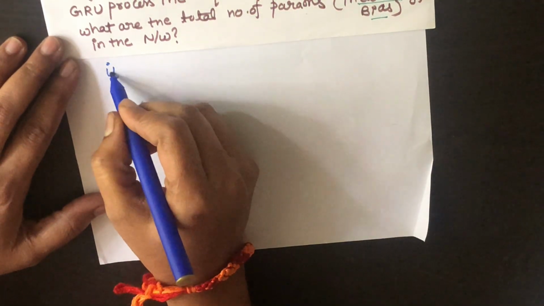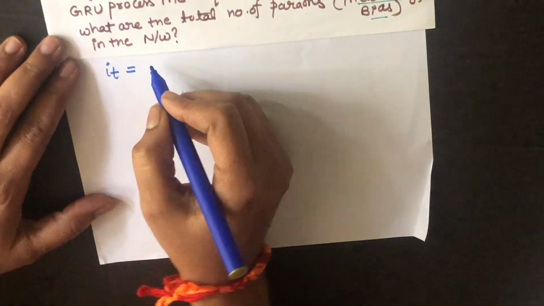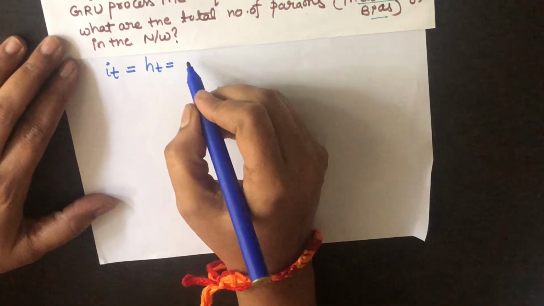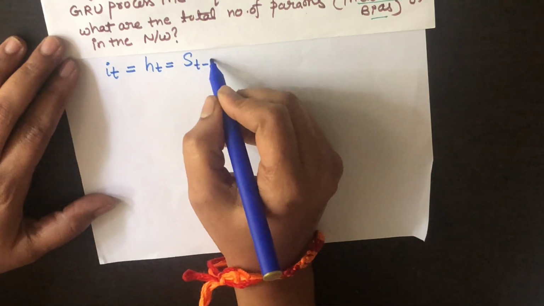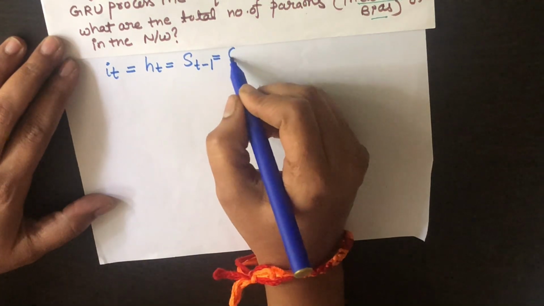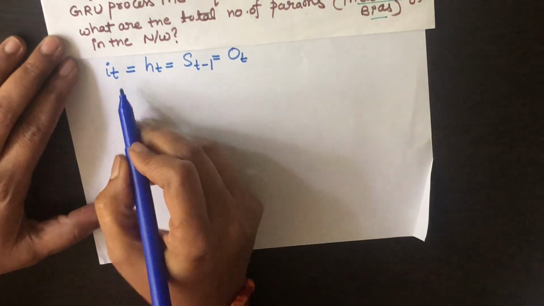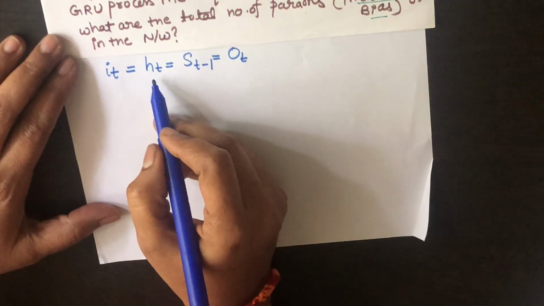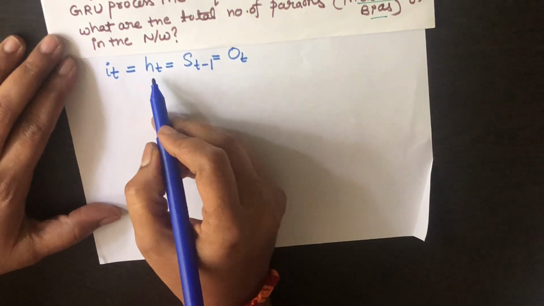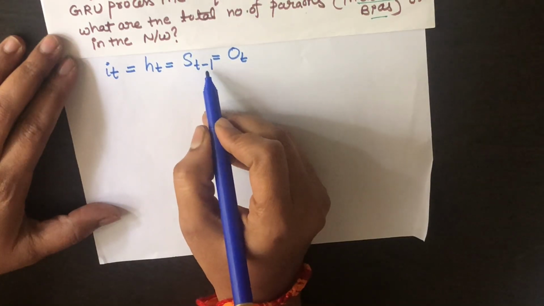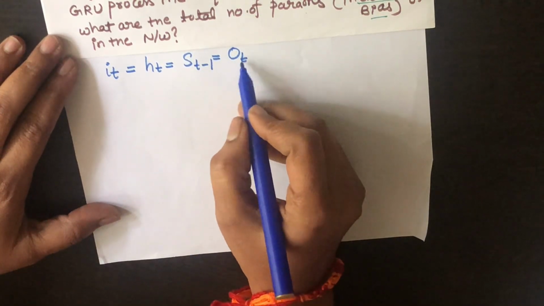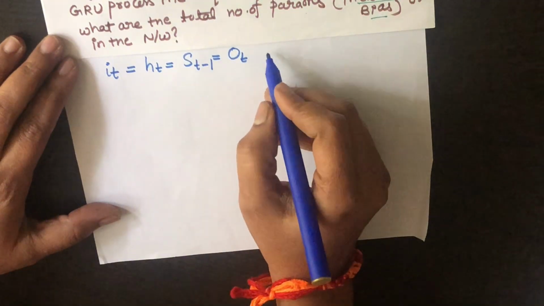The update vector it, the hidden state ht, St minus 1 are all of the same dimension, and the output ot also has the same dimension.